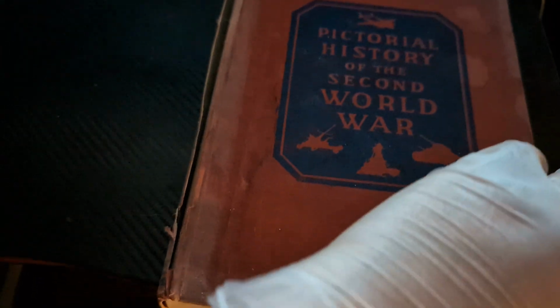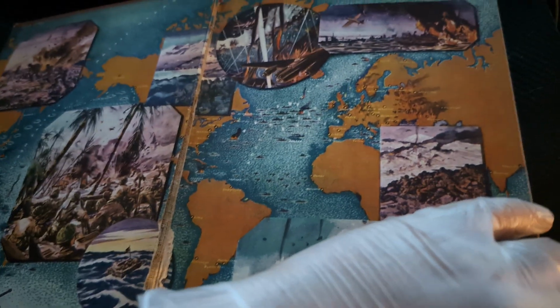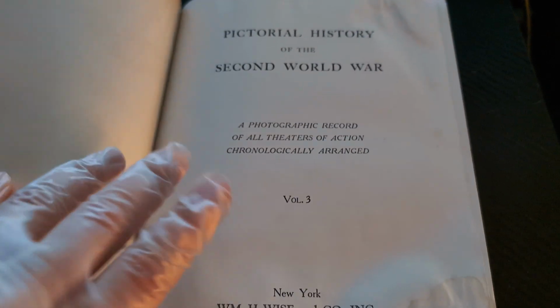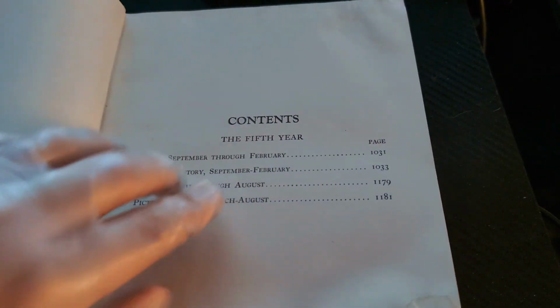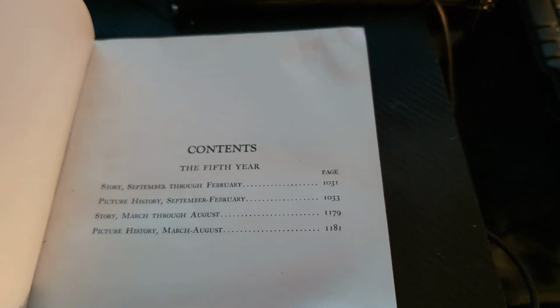Now, as you can see, I have to be very careful with this book. So if I don't move the pages very quickly, and it takes us an extra second, I do apologize, but the binding is getting... It's going. But I will do my best to make sure I can show you guys this as we want to see. Oh, I lied. It was the 5th year now. My bad.